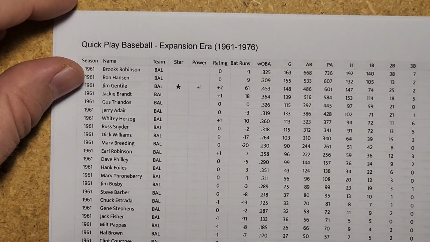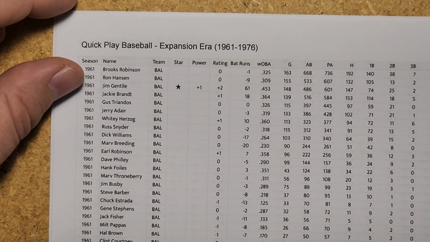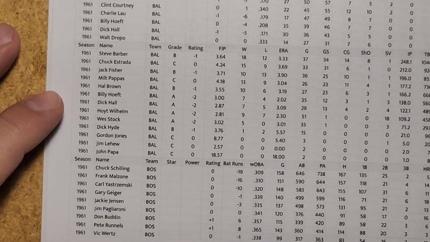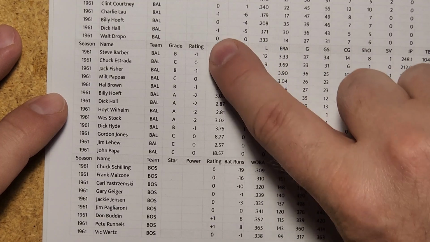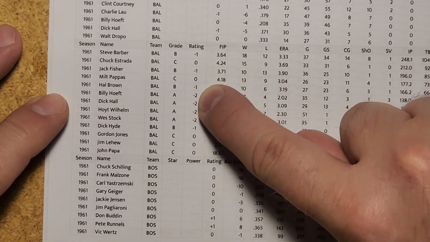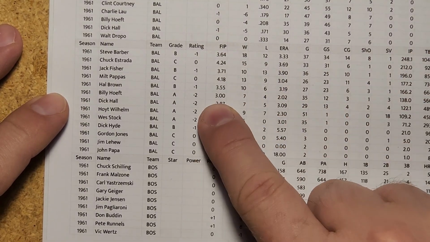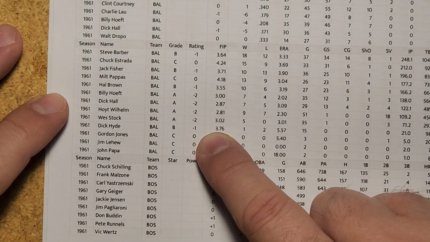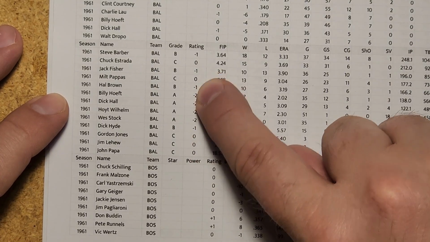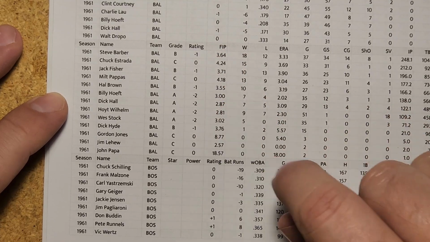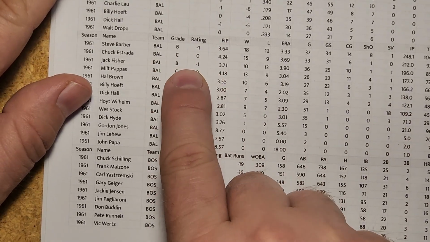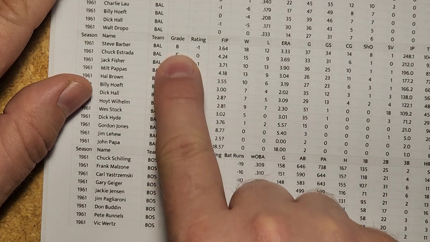But you have a value here that is the rating, and the rating is what you're going to use as your adjustment. There's a rating for batters, and there are also ratings for pitchers. So you can see the rating here. We have a lot of -2s. That means their FIP is 3.5 or less. Then you have some -1s, and then some zeros. And you can see that they roughly equate to the letter grades.